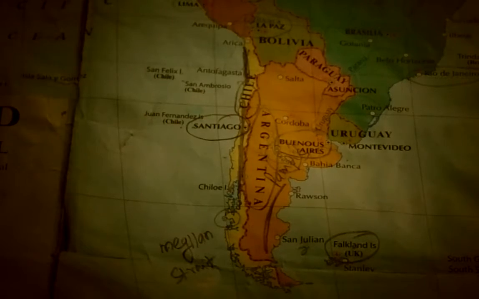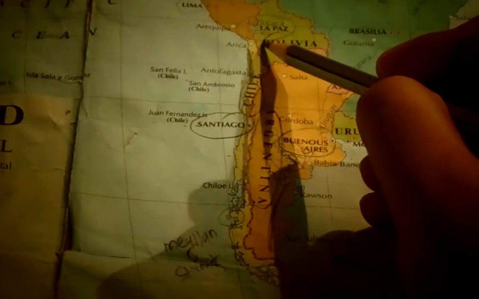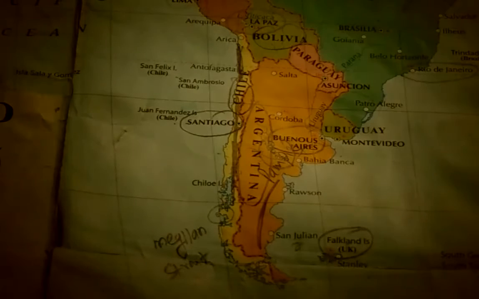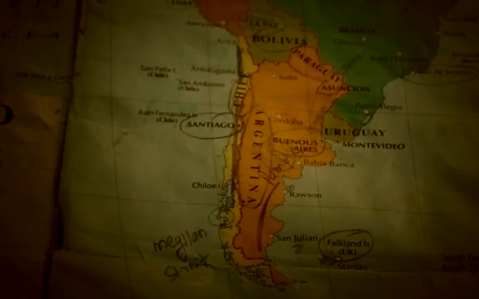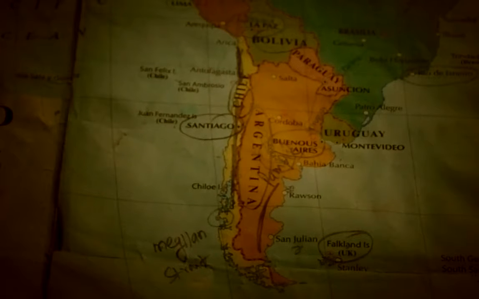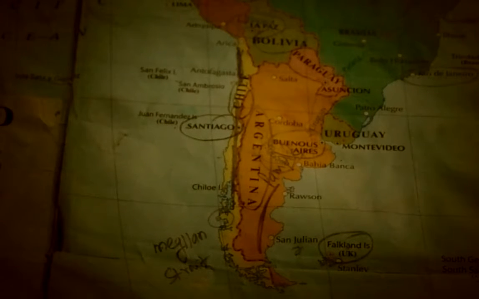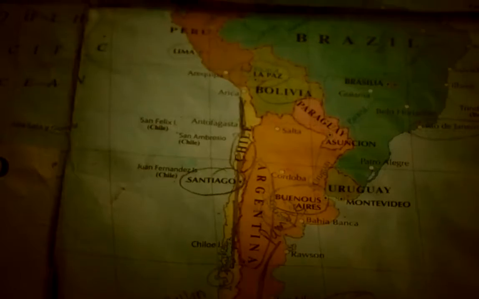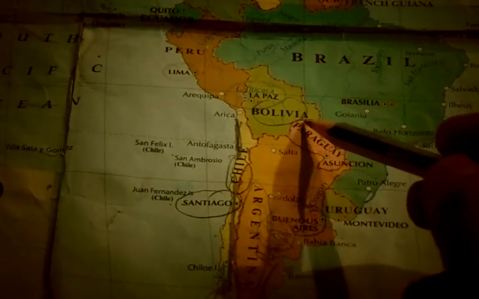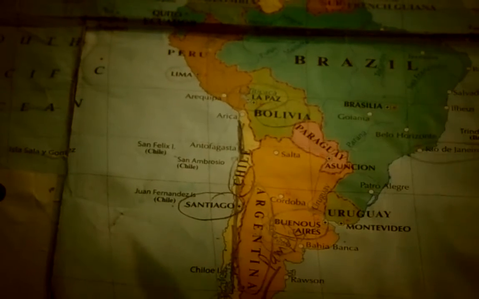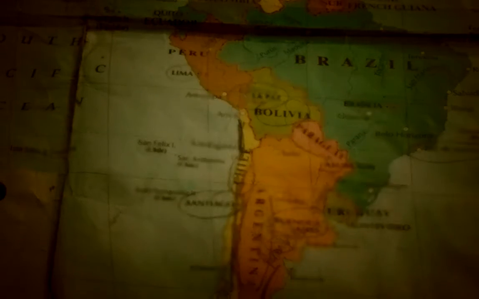And just next to this is the Bolivian plateau. What is a plateau? It is a somewhat higher place. And what is the capital of Bolivia? La Paz is the capital of Bolivia. To the north of west of Argentina is Bolivia, and the capital of Bolivia is La Paz.